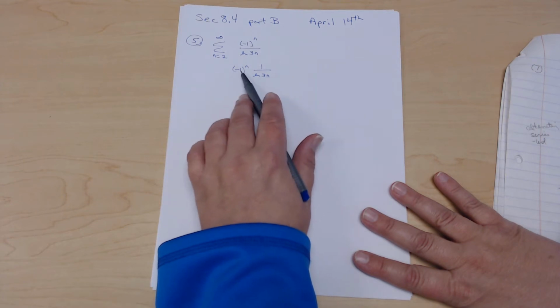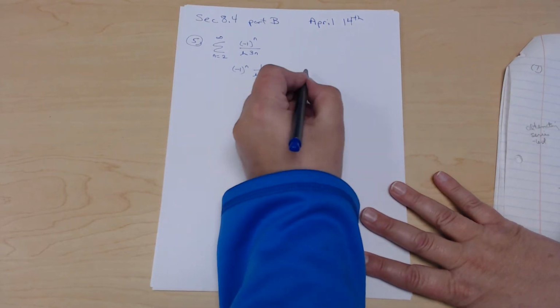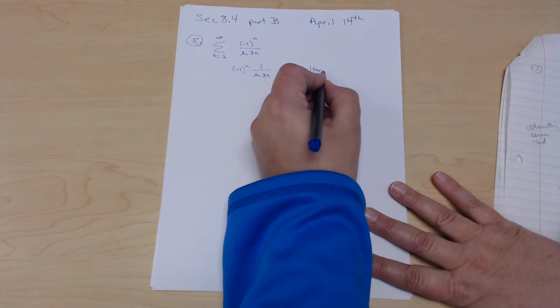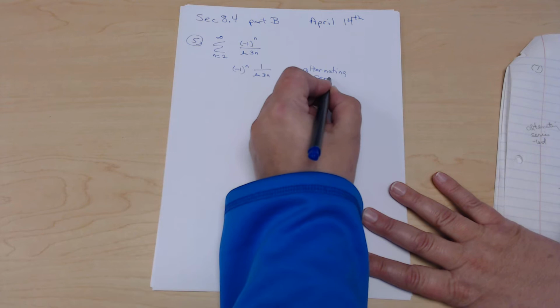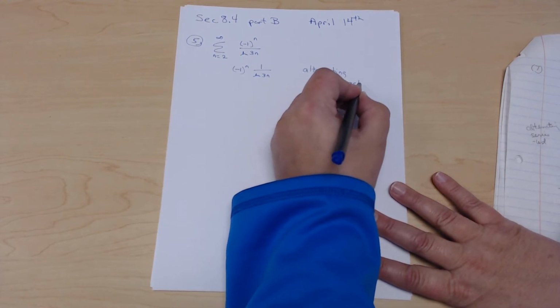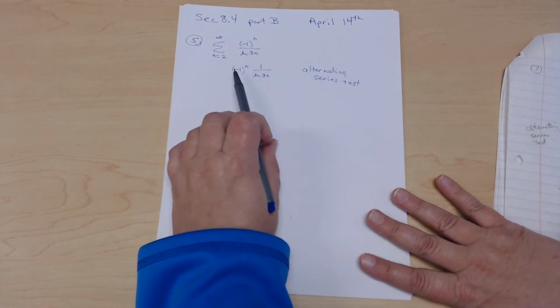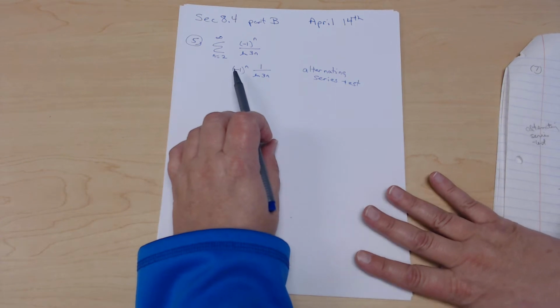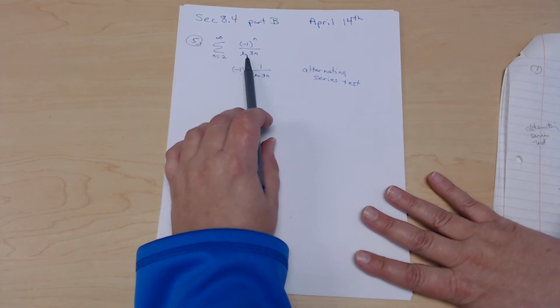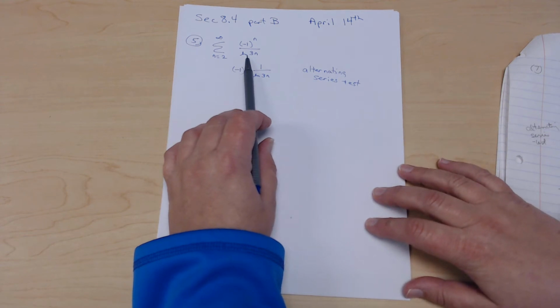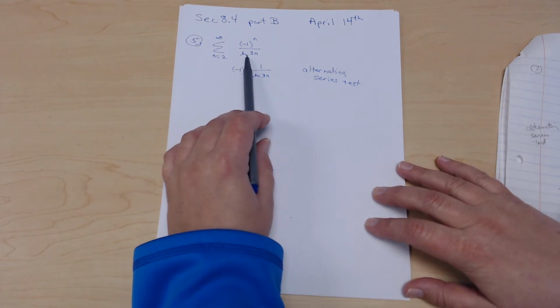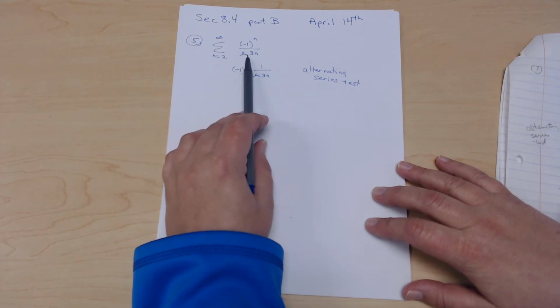So I said, hey, why don't I do the alternating series test? If anything, this is kind of set up for the alternating series test. Sometimes, though, you just have to try some different things. If I have time, maybe we'll go back and see if we could do something with the ratio test.